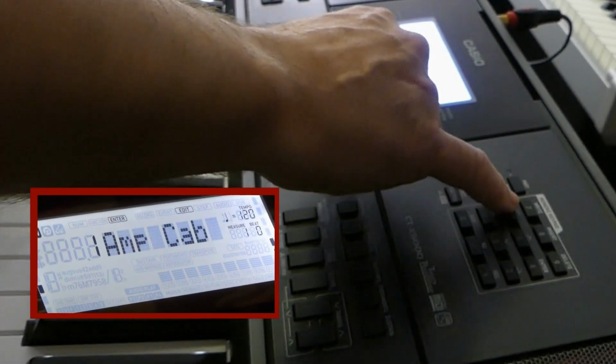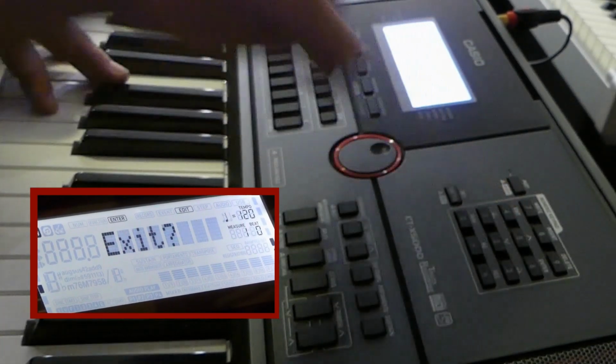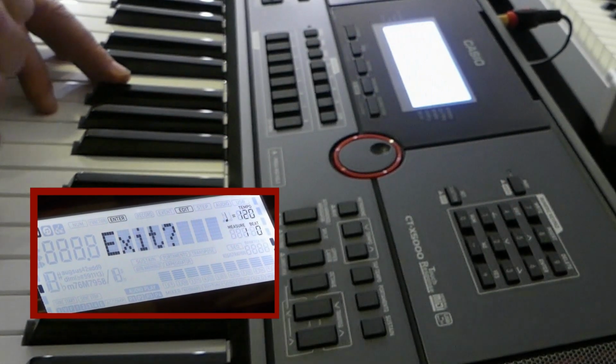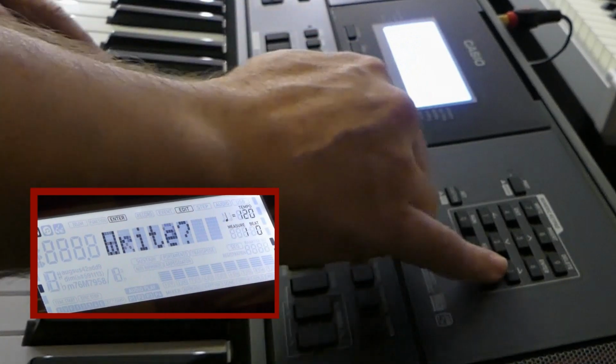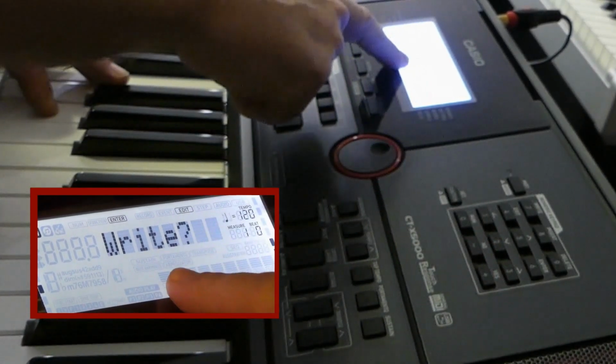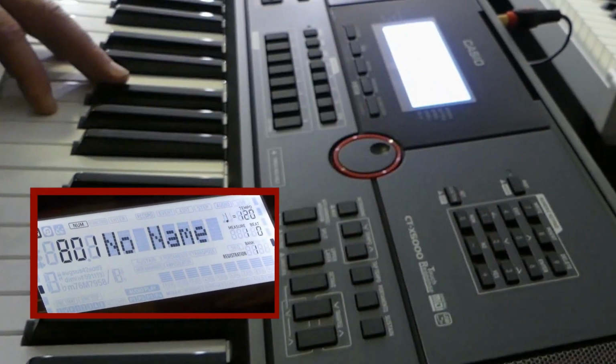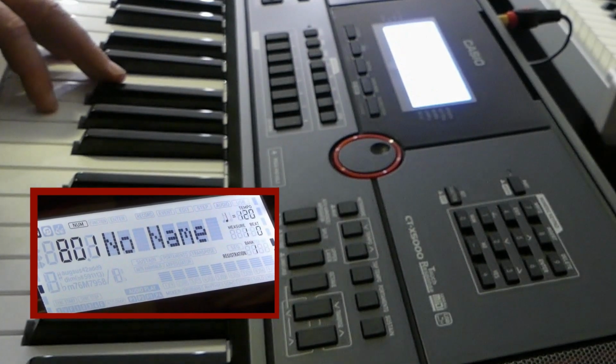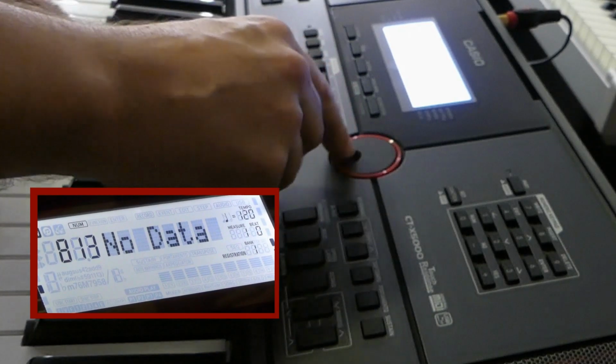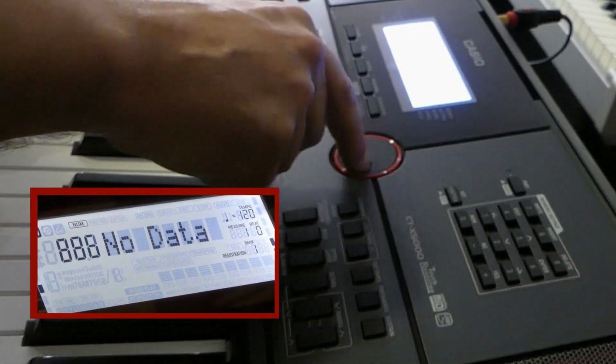Pressing exit repeatedly now takes us right up through that menu, right to the top until it asks us if we're sure we want to exit. And if I click on the enter or yes button, it'll ask me if I want to write that patch. So I'll say yes again, and it will offer to save it as sound 801. 801 through to 899 are blank patches, so you can save 99 sounds of your own.